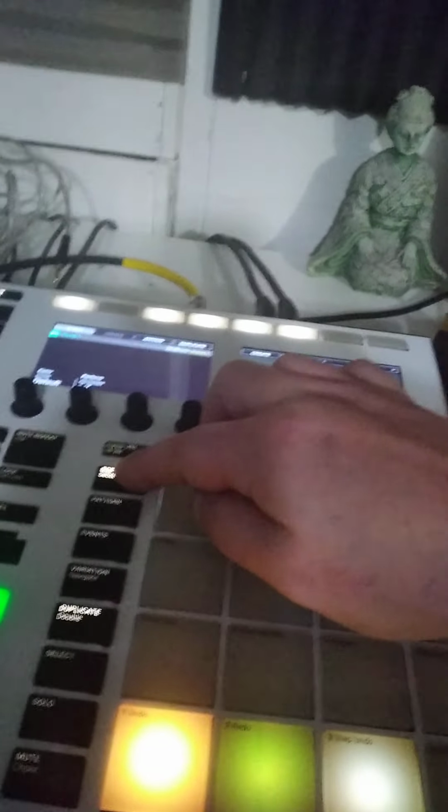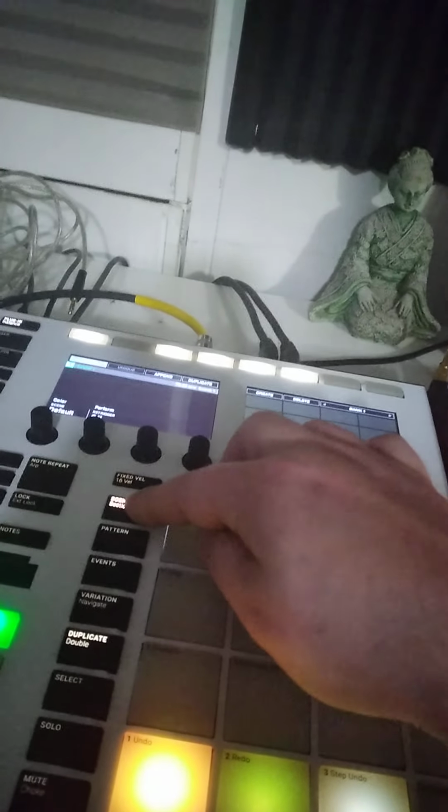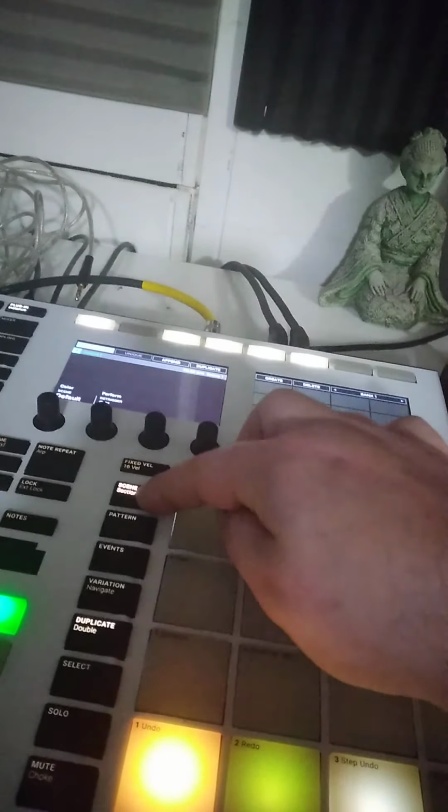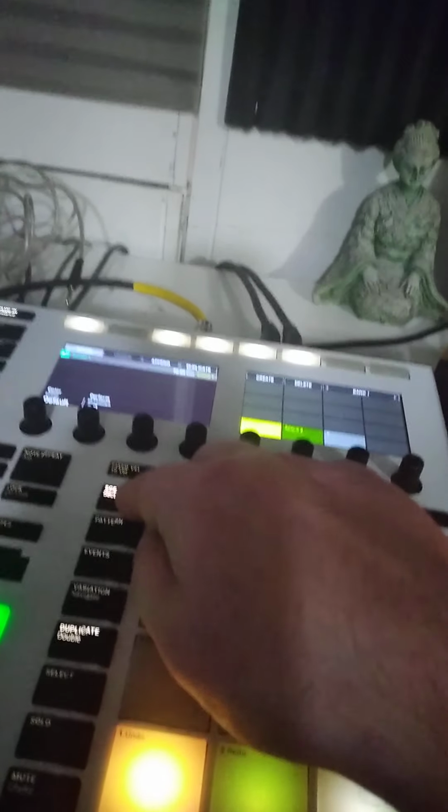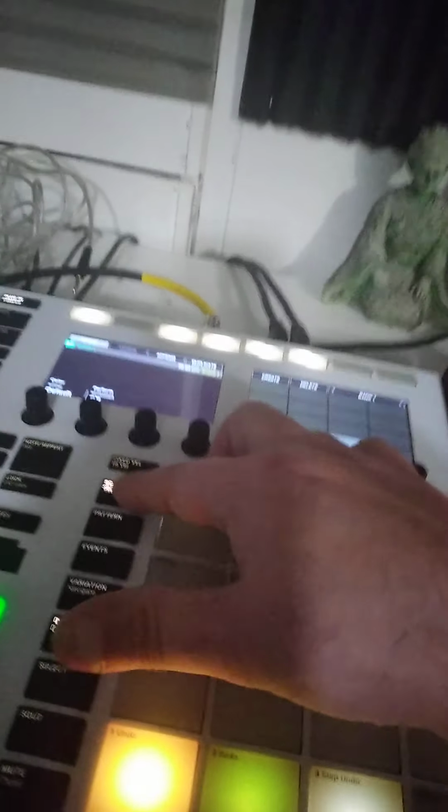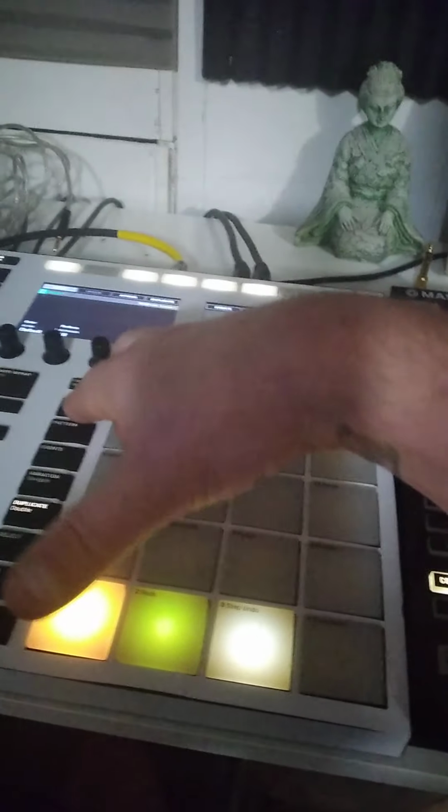So here are your scenes. You would hold that, and I believe there's a way you can pin this to where you don't have to hold it. But yeah, so then these would be your scenes. Scene 1, 2, 3, 4, 5, 6, 7, 8, and so on and so on. So let's get into it, I suppose.